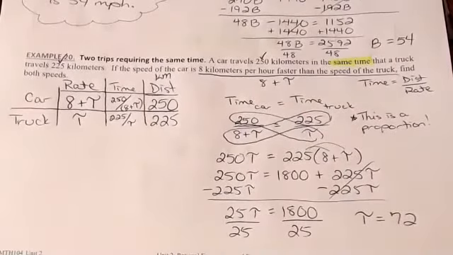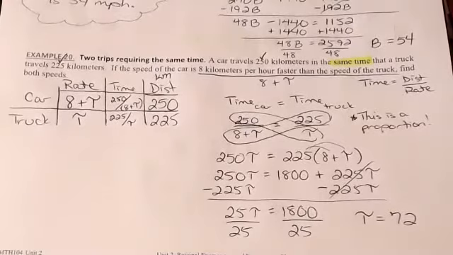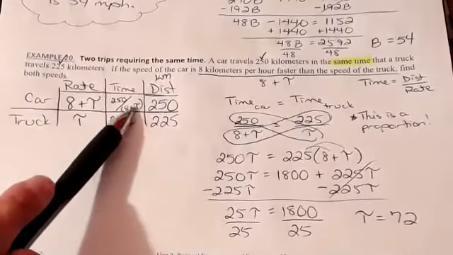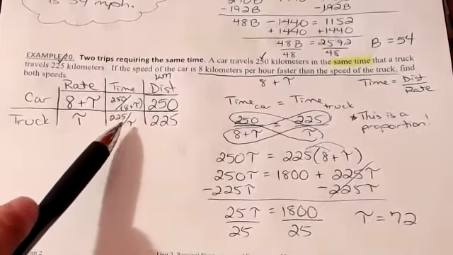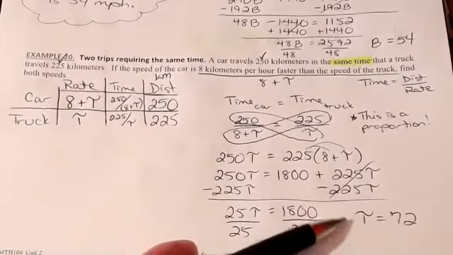Okay, so now I have a question. What does that t equals 72 represent? Who can tell me what that even means? Is that the time? It's the speed of the truck. Yes, it's the speed of the truck. Now we could take this 72 and plug it into the denominators in each of these fractions, but we have to be careful. We use t for truck.